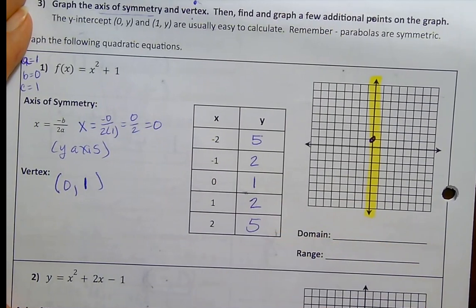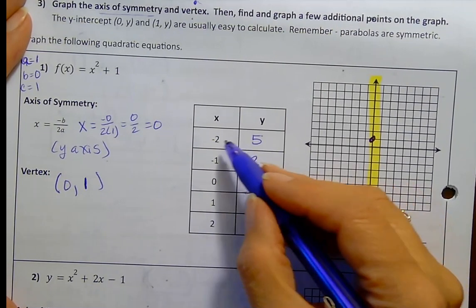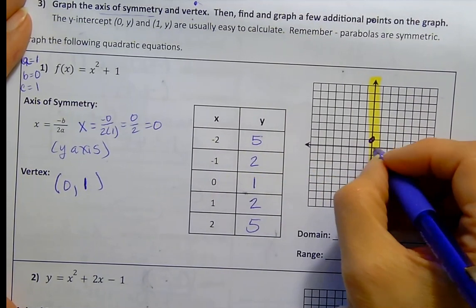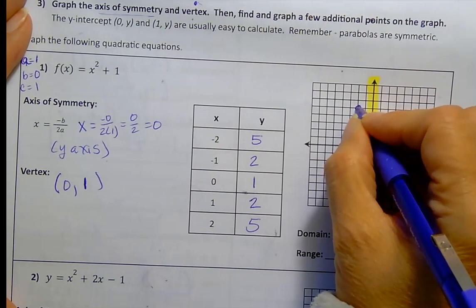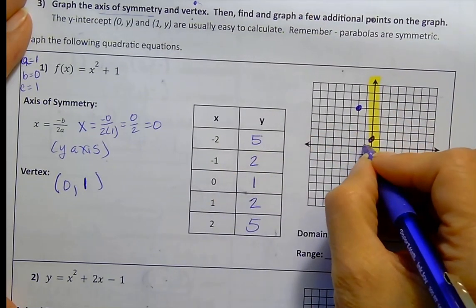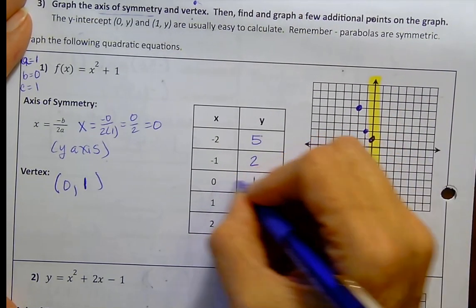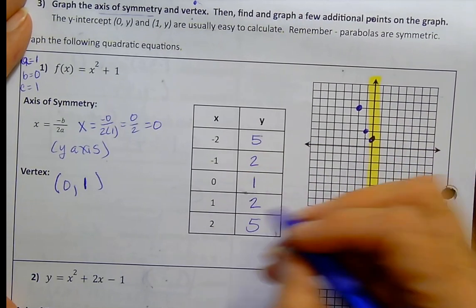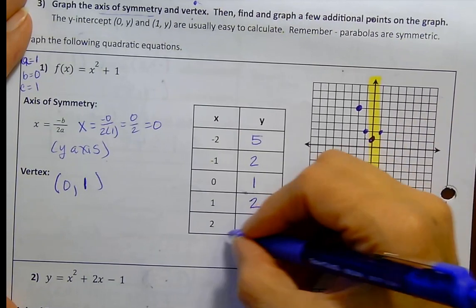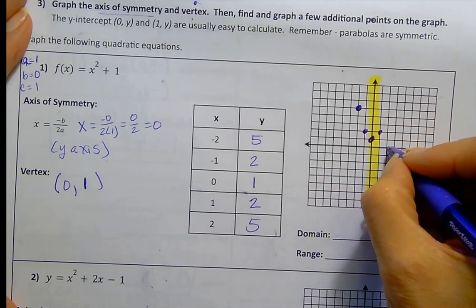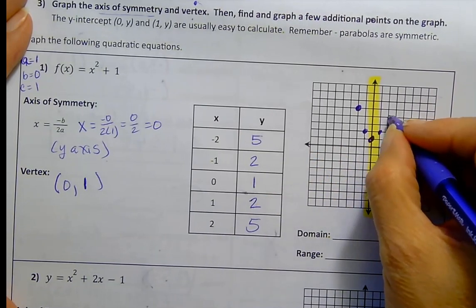All right, so that seems like that's going to give me an idea of what this parabola is going to look like. I'm going to plot all these points. Negative 2, 5. Negative 1, 2. 0, 1, we already have that. That's my vertex. 1, 2, and 2, 5.